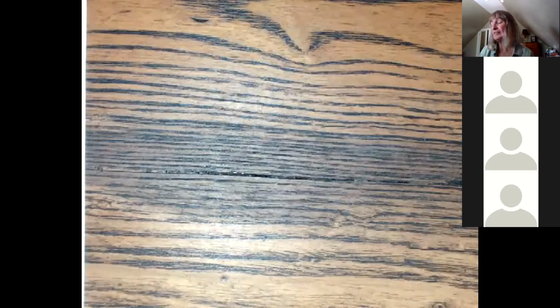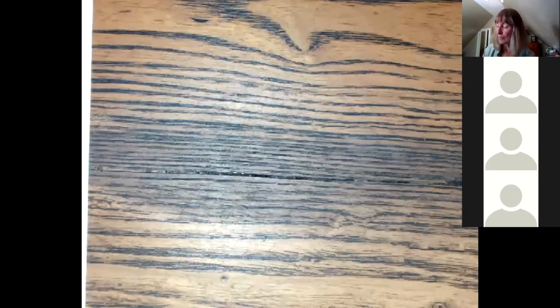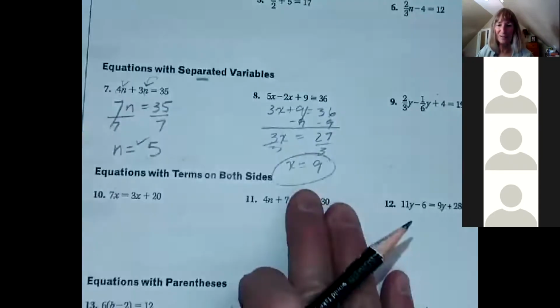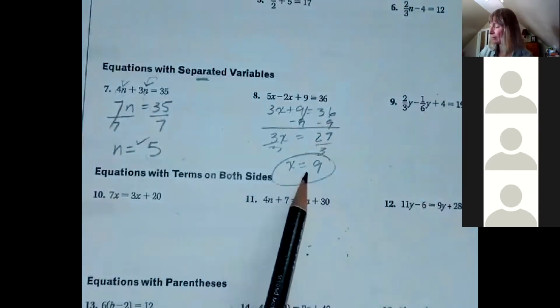Hey, it took me 3 steps to solve that. I don't think that you can solve it in fewer than 3 steps. I got 9.